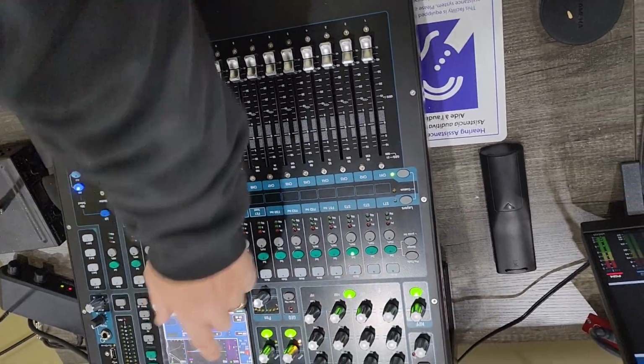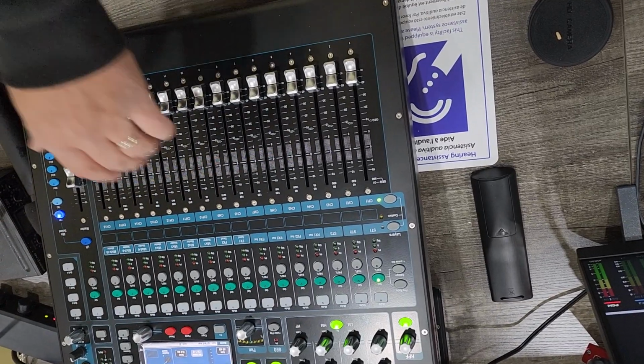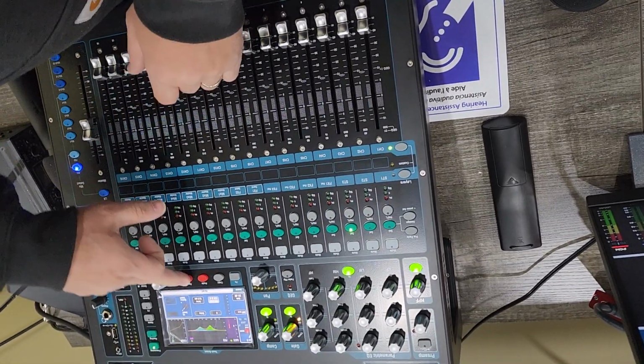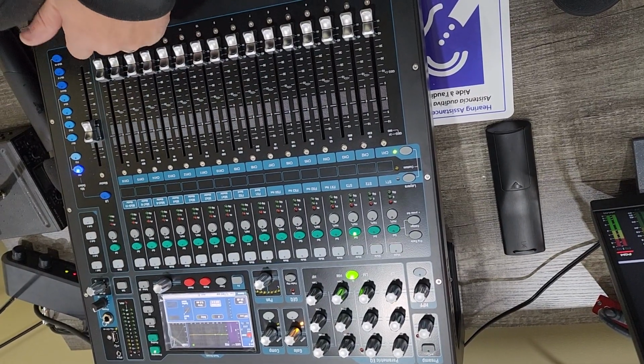The EQs changed. Some of the gains didn't change. That's something that you would have to just monitor and stuff. So I can do a reset. I want to reset this channel, and it goes back to 0 at that point.